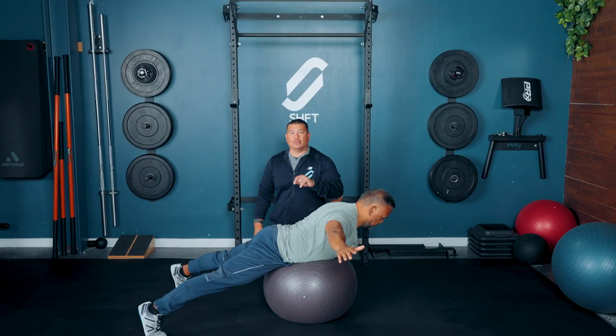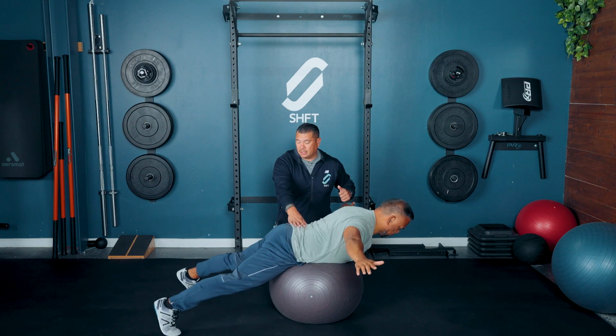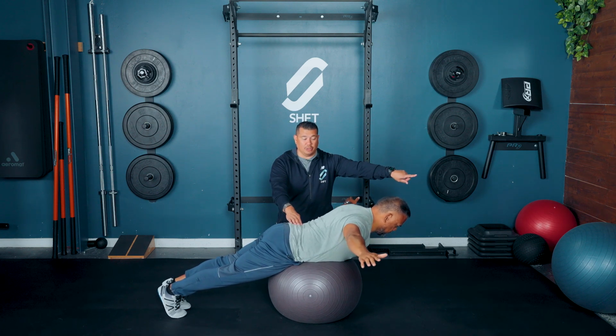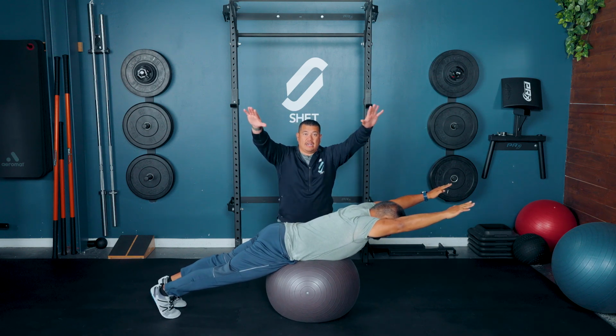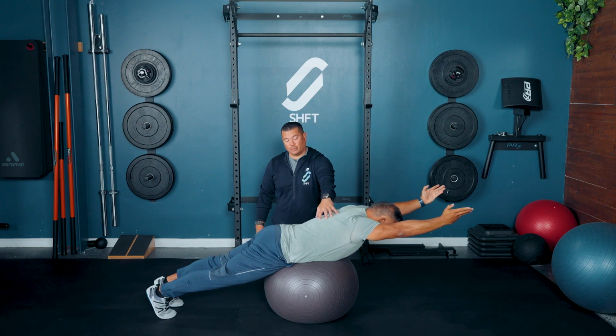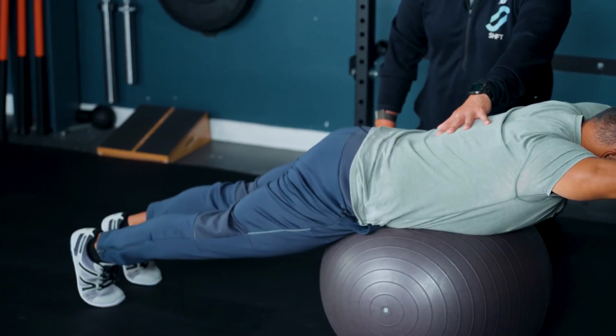Now, if that's too easy for you, you could make it a little bit harder for yourself by bringing your feet closer together, and then you could place your hands out in front of you. Good. And as his hands are there, now he's going to rotate his palms up to the ceiling. That's it. And now he's really forcing that contraction of his mid and lower back.